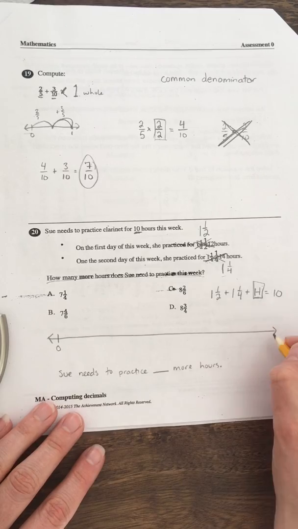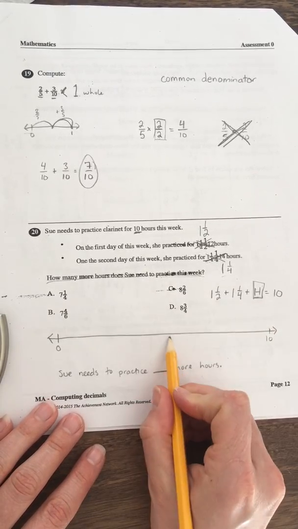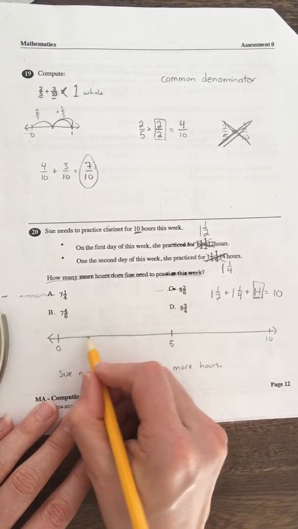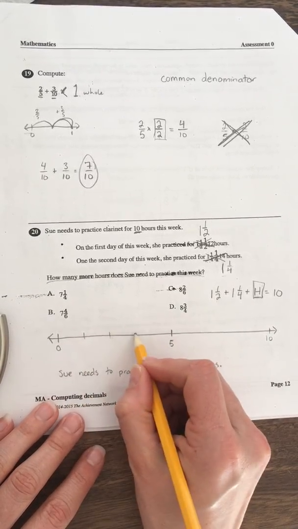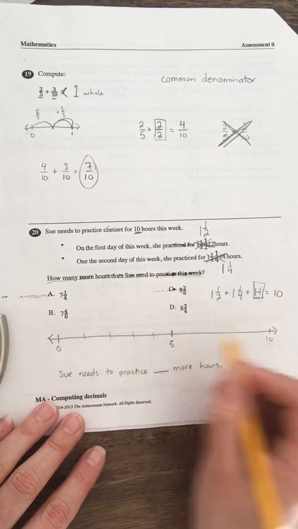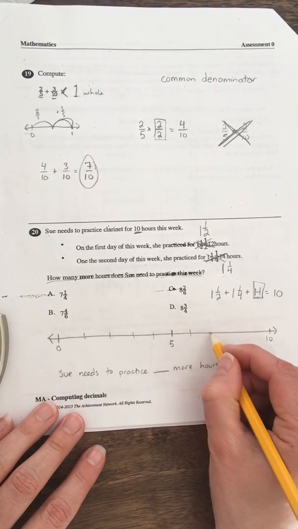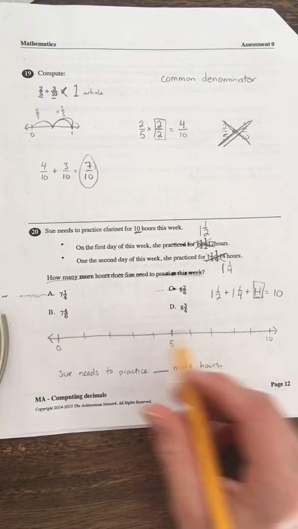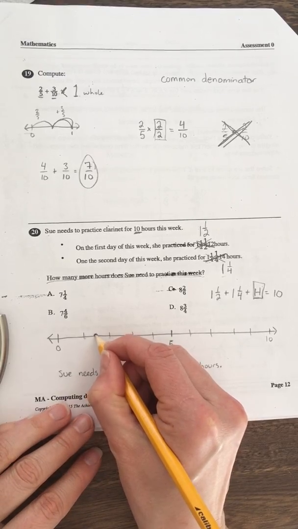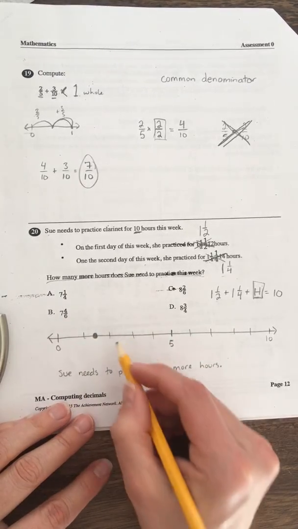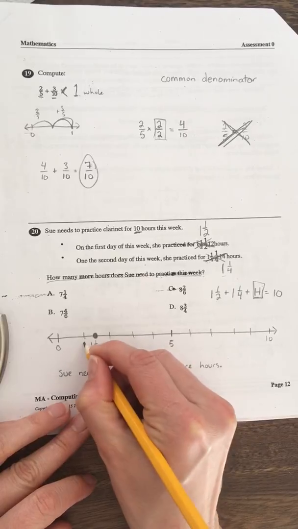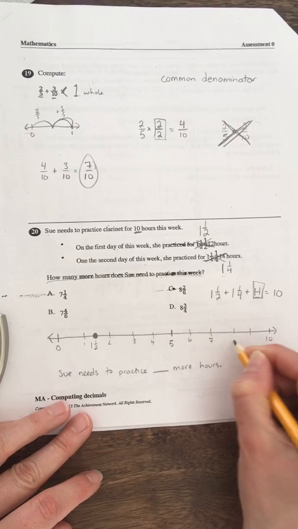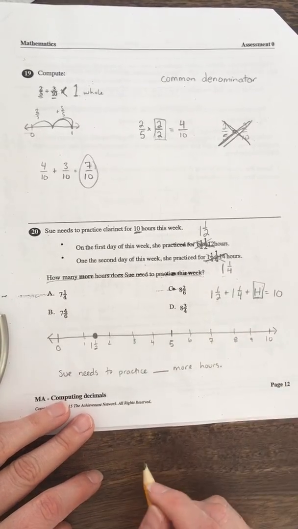So if I think about it this way, here's her total number of hours in the whole week. Here's 0, here's 10. Here would be 5. And then we'll do 1, 2, 3, 4, 5. Not perfect, but it'll be okay. 6, 7, 8, 9, 10. Okay. So if she starts by practicing 1.5, right? She's done that. And then this is 1.5. This is 1, 2, 3, 4, 5, 6, 7, 8, 9. And then we already have 10.